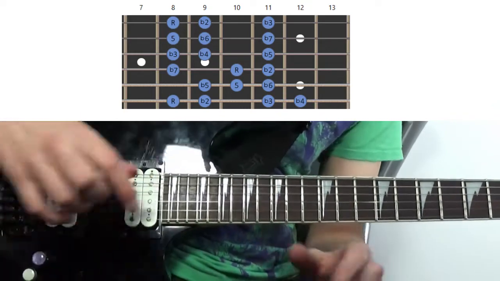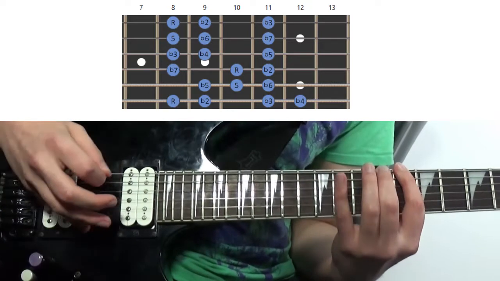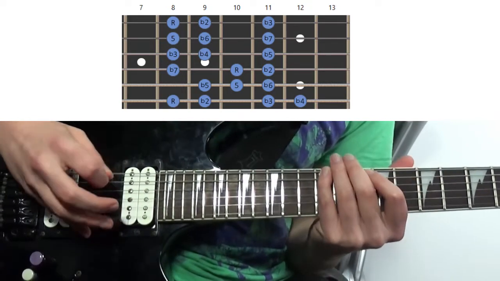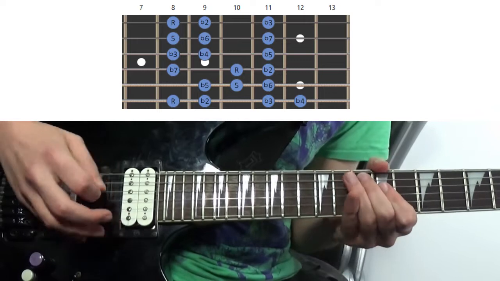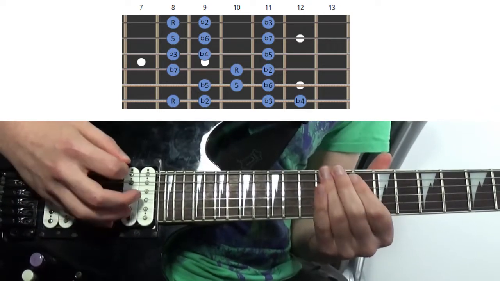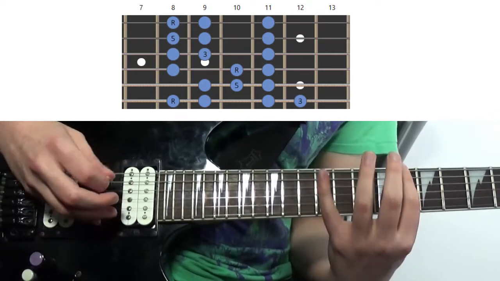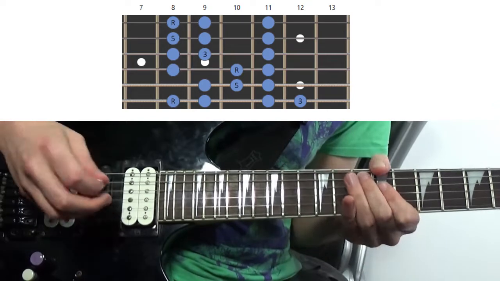It's a bit convoluted, but if we look at the intervals of root, flat 2, flat 3, flat 4, flat 5, 5, flat 6, flat 7th, if we call the flat 4 a major 3rd, then we have actually got a root, 3rd, and 5th.